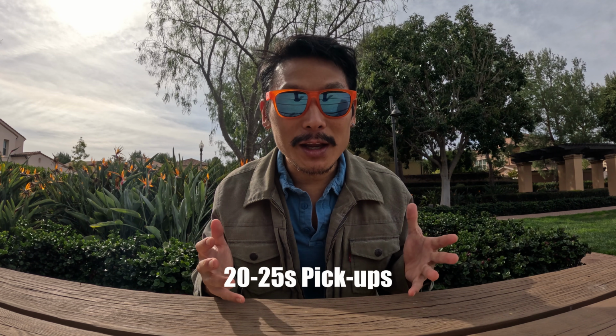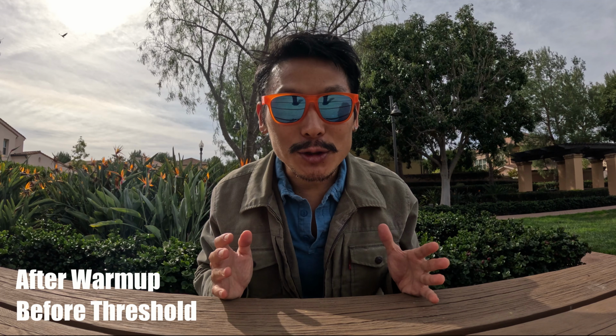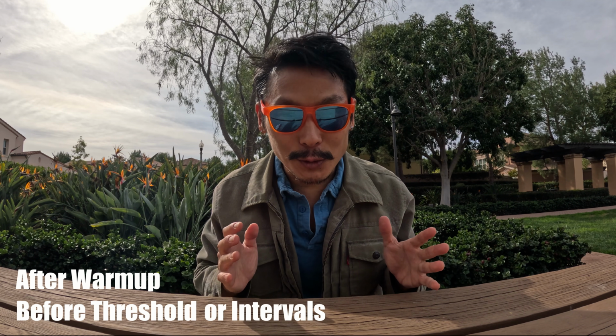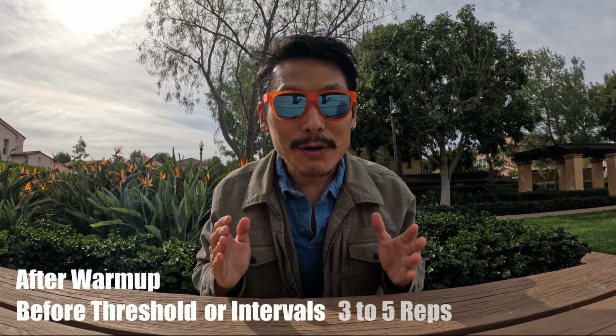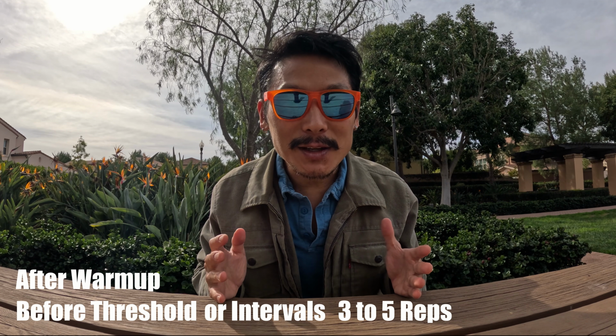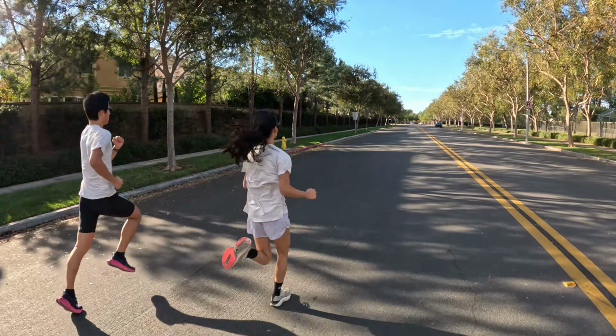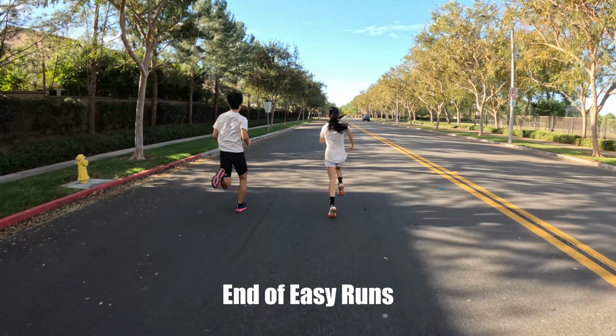Many runners even feel that doing a few pickups at the beginning of a run make the remainder of the run much more comfortable. You can do 100-meter speed reps after a short warm-up and before starting lactate threshold training runs or interval training runs. 3 to 5 repetitions is usually good enough to fire the neural pathways and get our minds and body ready to tackle tough workouts. You can also do 100-meter reps at the end of easy run training days.